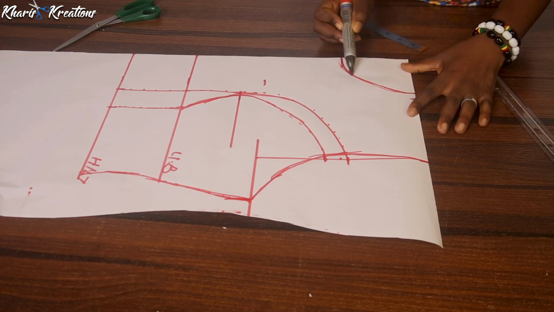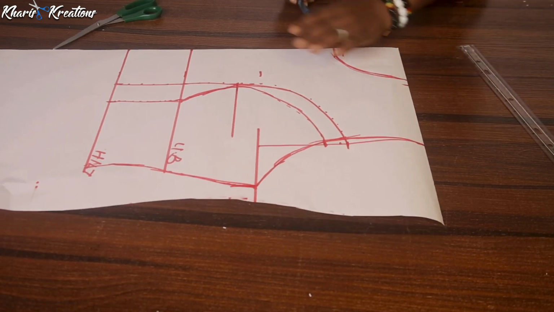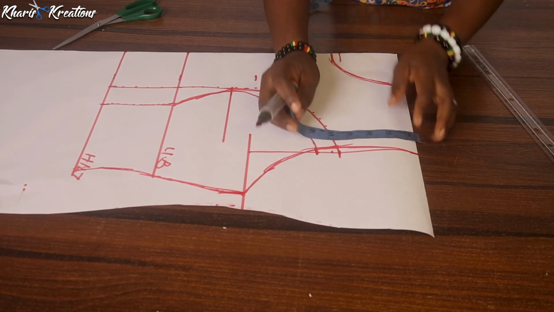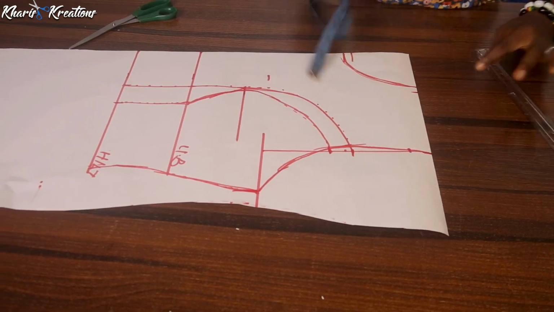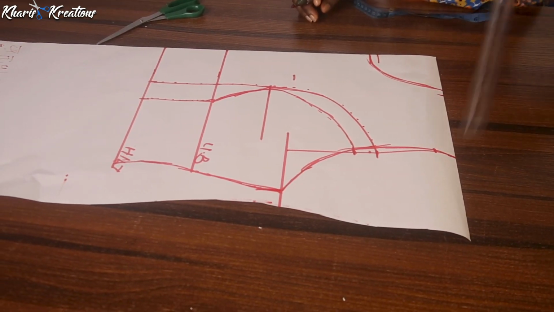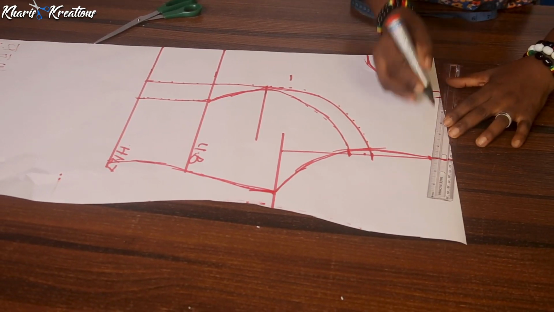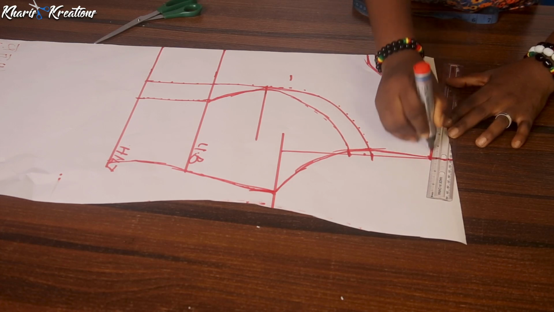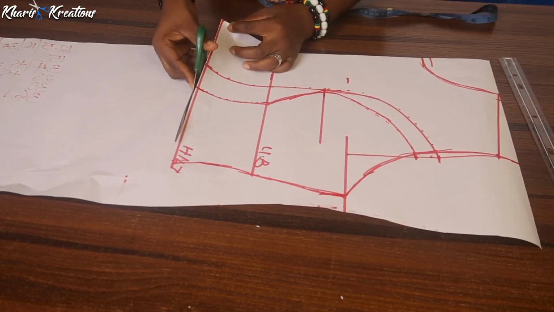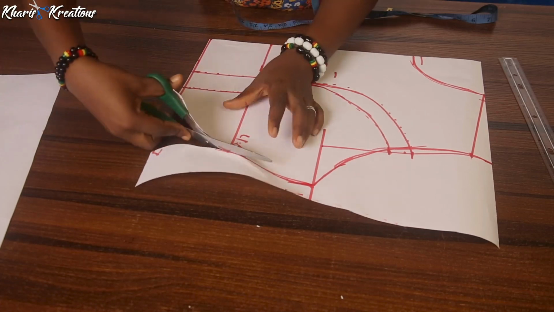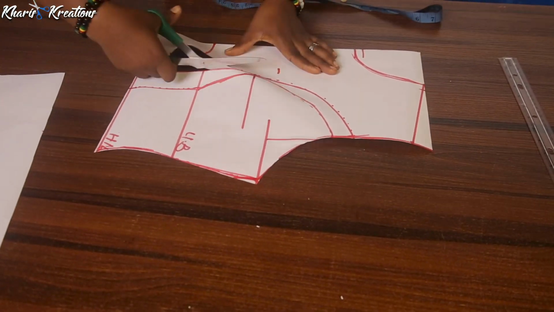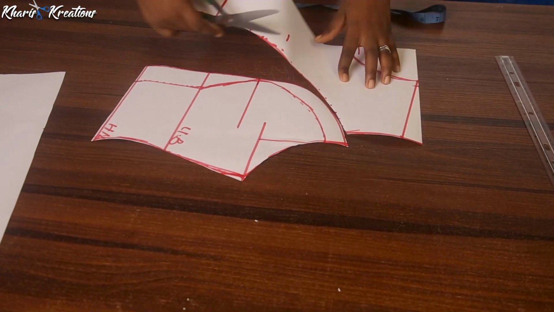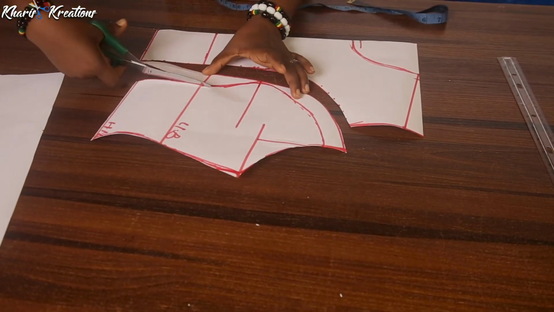Next is to measure our 1 inch, which is the shoulder slope. So from the neckline, you're going to connect to the 1 inch like this. So cut out all the patterns, so we can cut on our fabric.